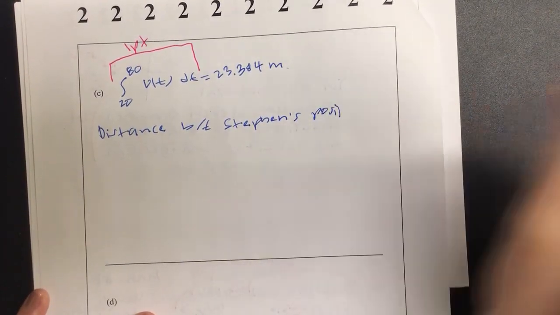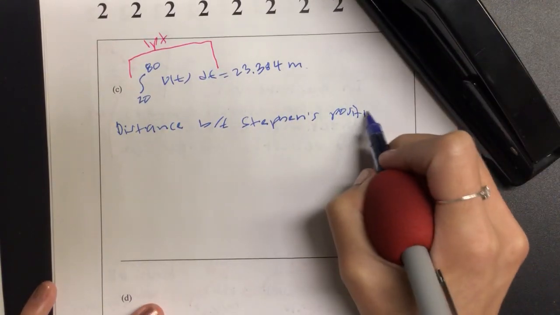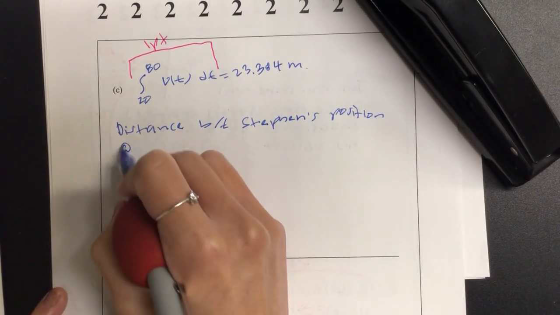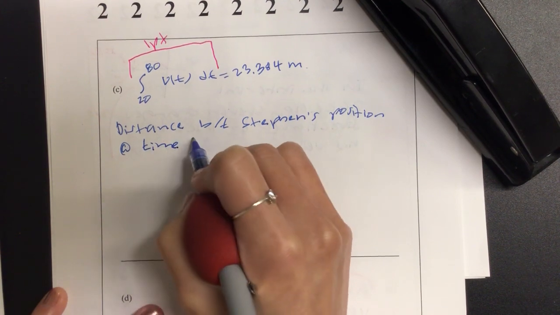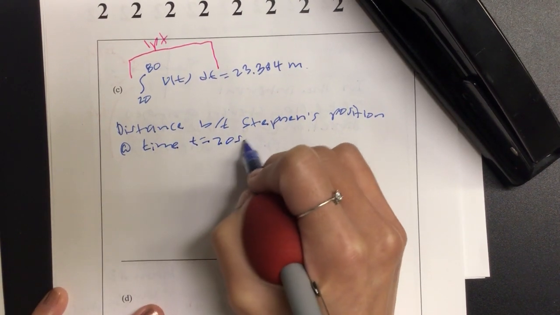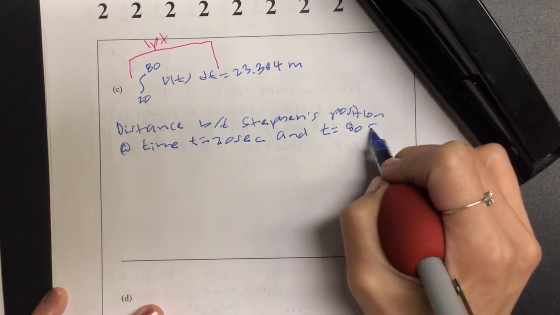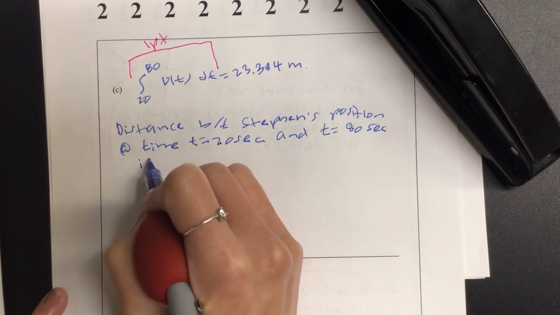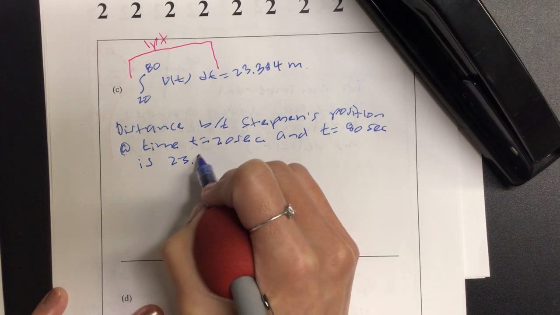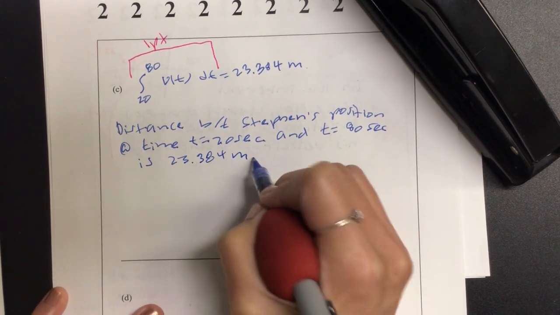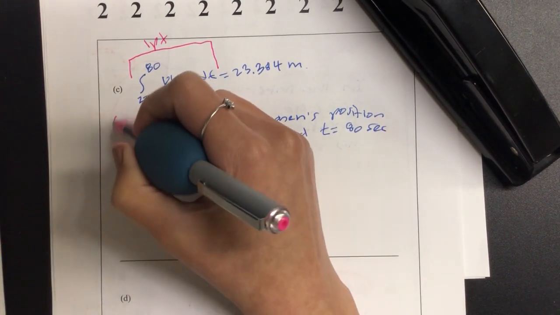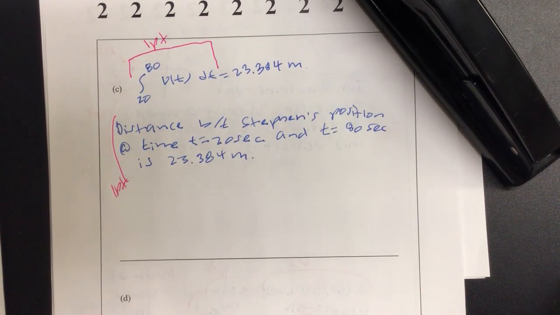Steven's position at time t equals 20 seconds and t equals 80 seconds is 23.384 meters. And that's going to give us another point. So go ahead and grade yourself. Put a check if you're going to get it right next time you see it again.